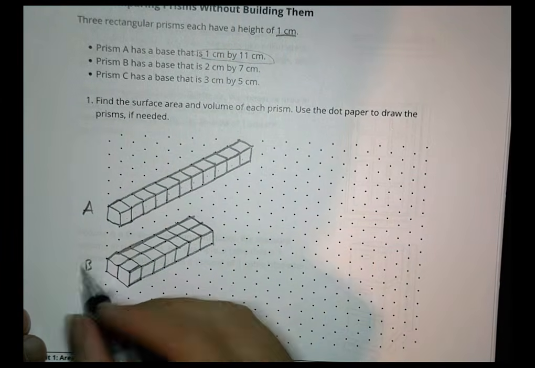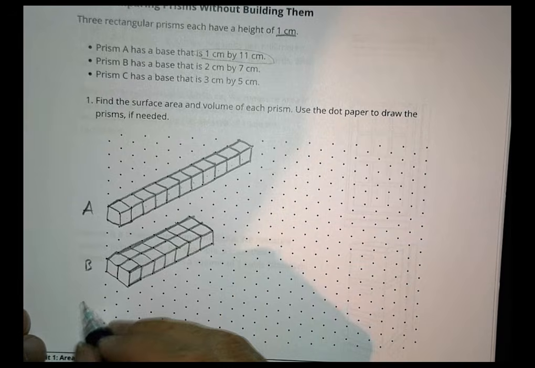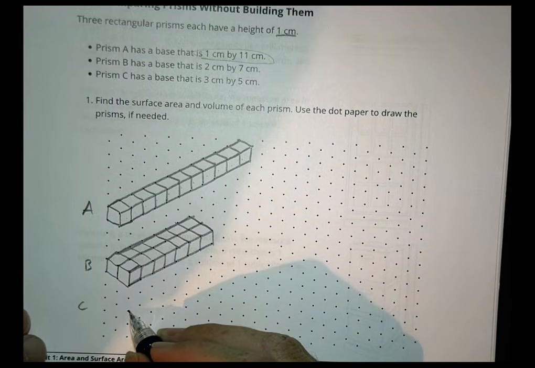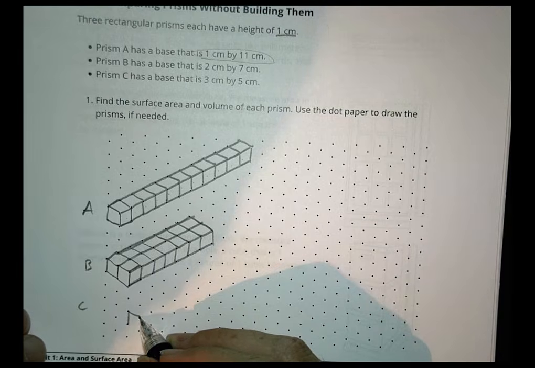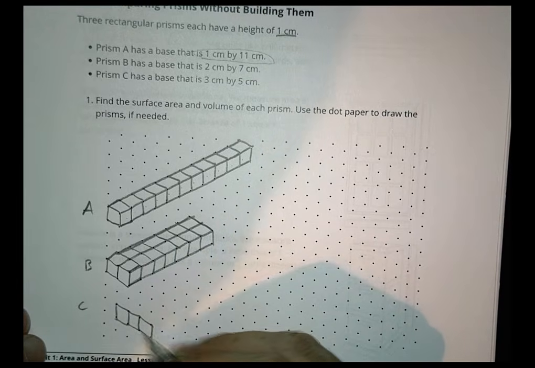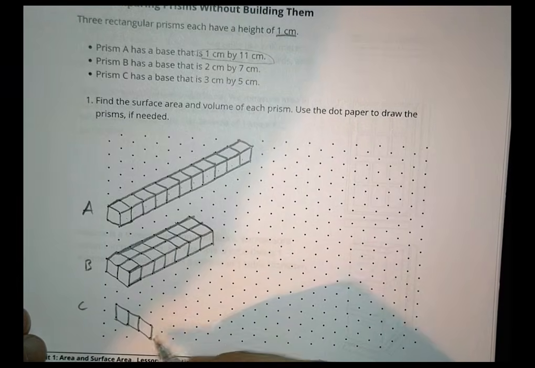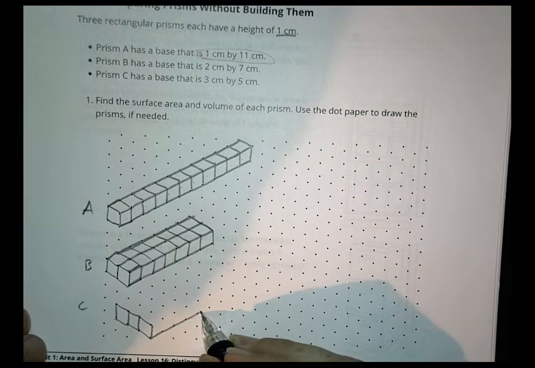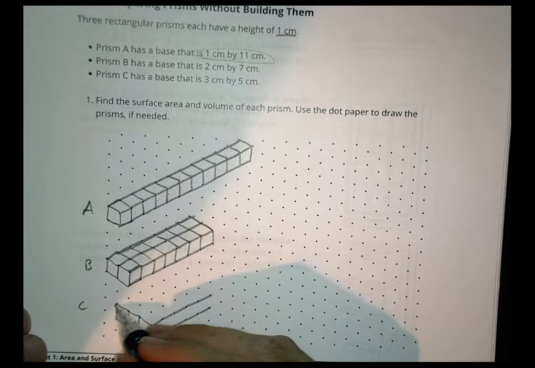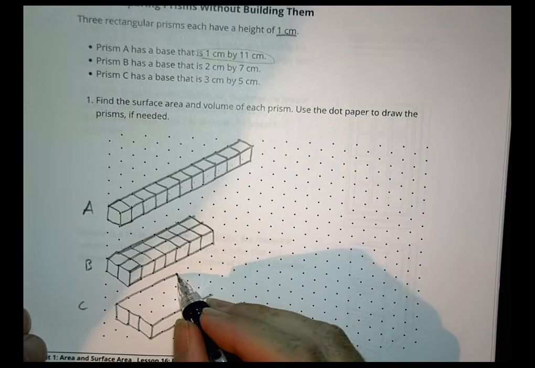So there's B. And then C, if we have some room here, let's hope we do. We're going to have a width of 3: 1, 2, and 3. And it says 3 by 5, so we get 1, 2, 3, 4, 5, three times.